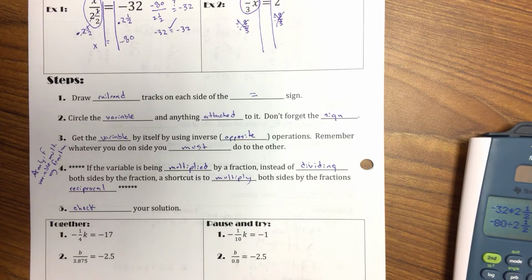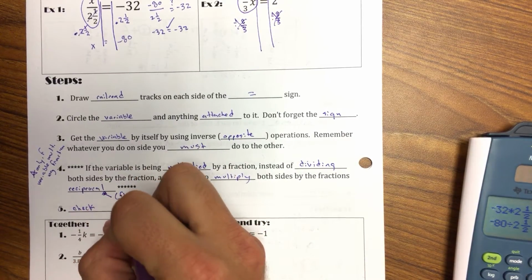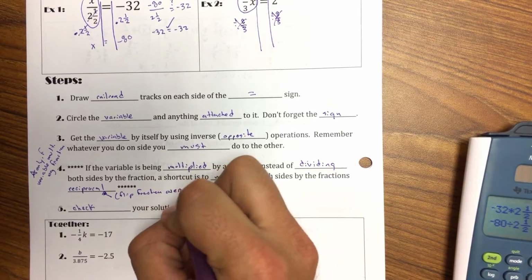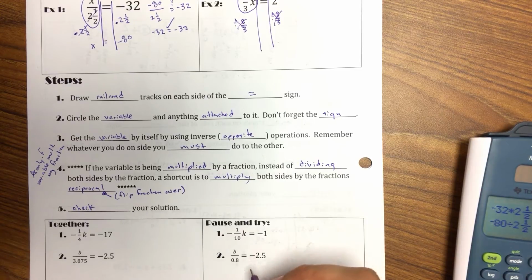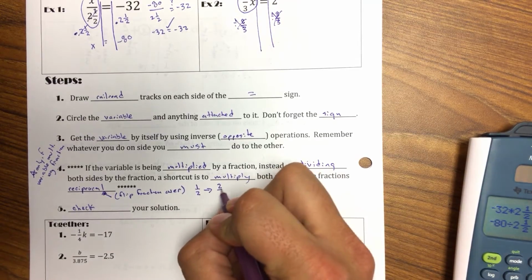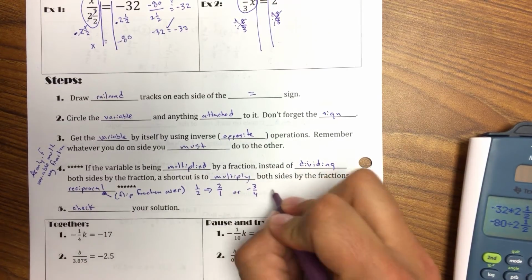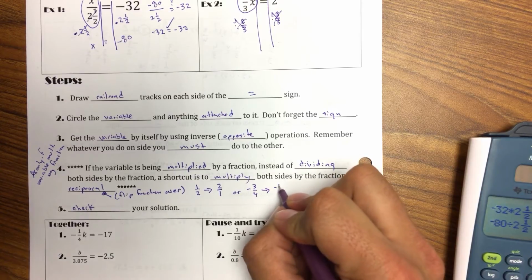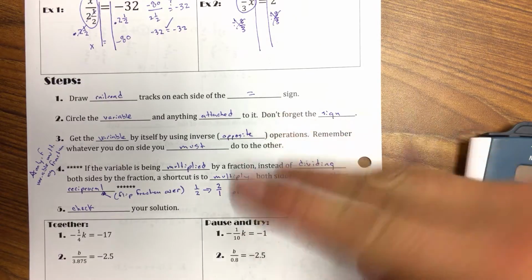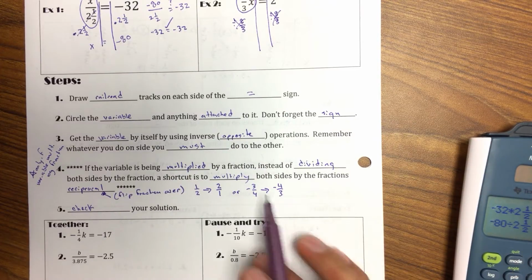Now remember, reciprocal just means that you flip the fraction over. So 1/2, the reciprocal, becomes 2/1. Or negative 3/4, the reciprocal is negative 4/3. We don't change the sign, we just flip the fraction over. The numerator becomes the denominator, and the denominator becomes the numerator.